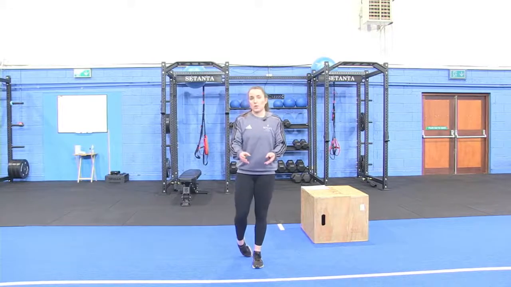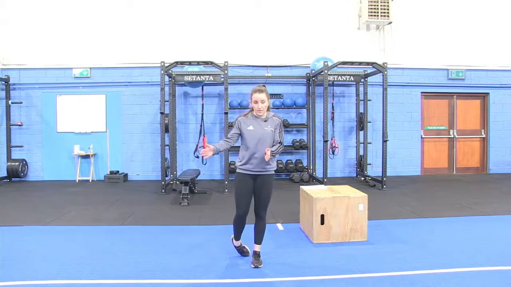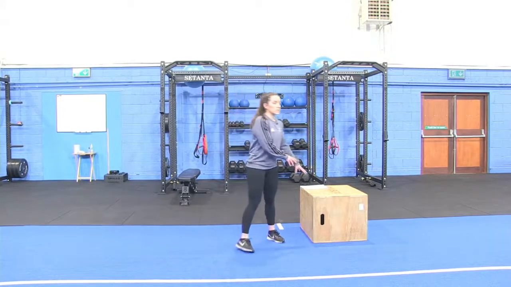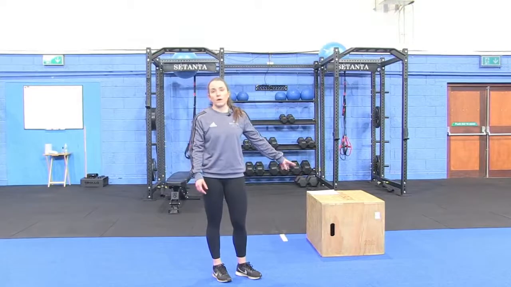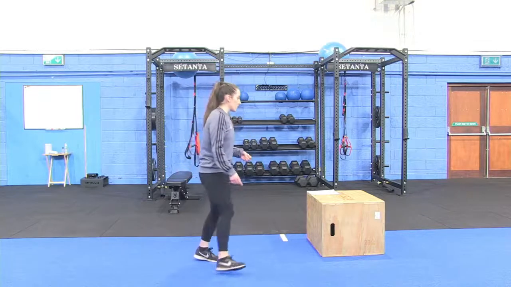So again, if you're thinking of adding in deceleration work, but maybe the first 3 weeks of the program you're going to work on acceleration, this might be included as your intro deceleration work, okay? So in your end stage warm-up, you might do 2 sets of 5 drop and sticks as part of your potentiation section for what's to come in weeks to come, okay?